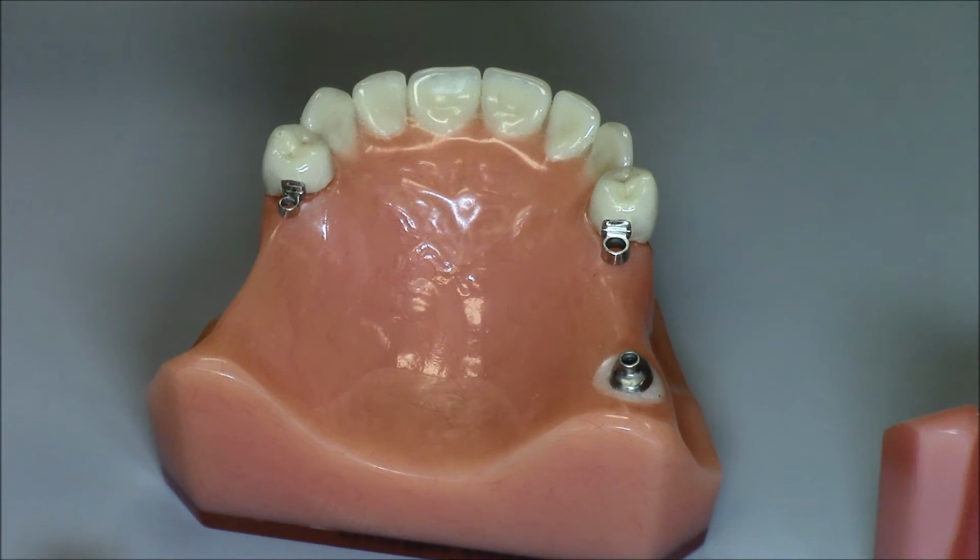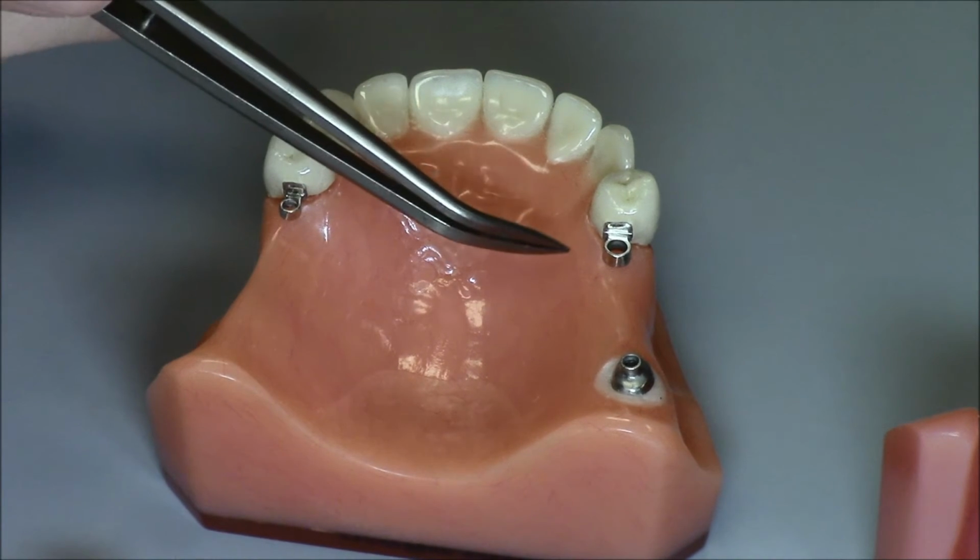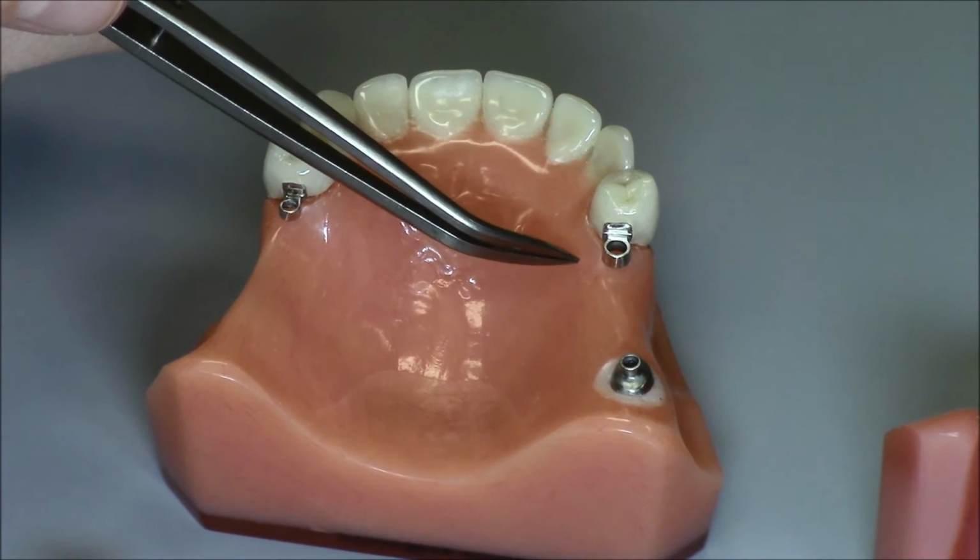And in this short video, we'd like to explain the difference between the different styles and sizes of the ERA attachment. There are only two styles of ERA attachment, and then there is a standard and a micro size within each of those styles. We see the partial denture style here.